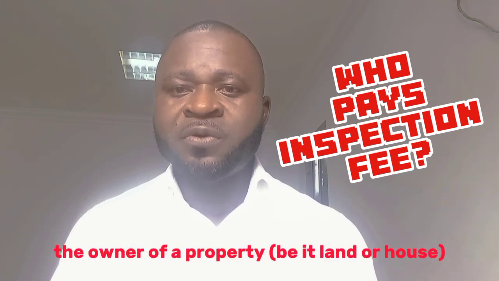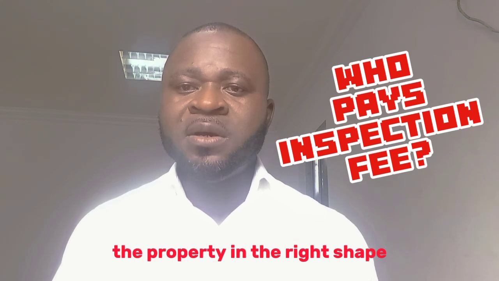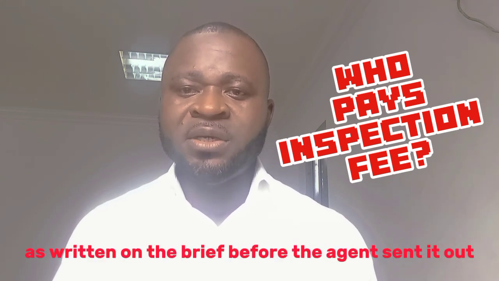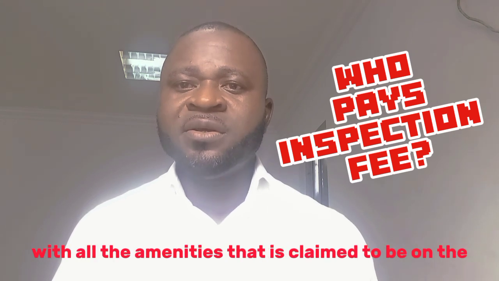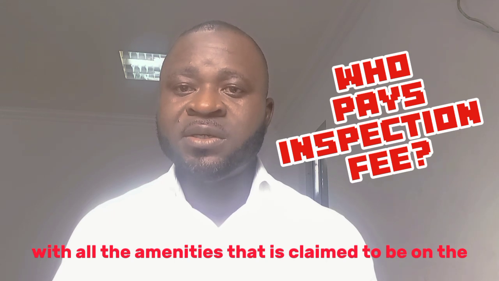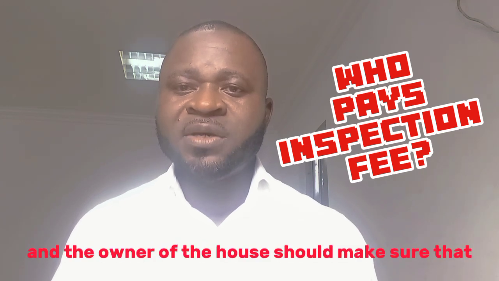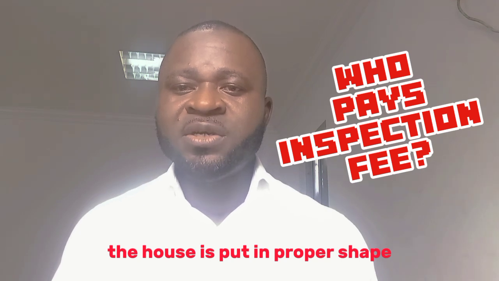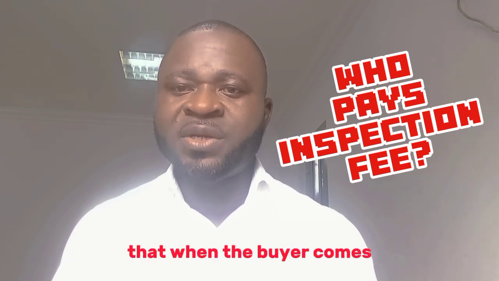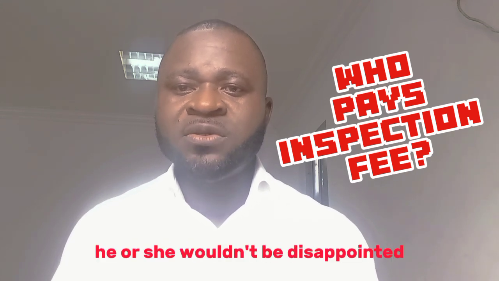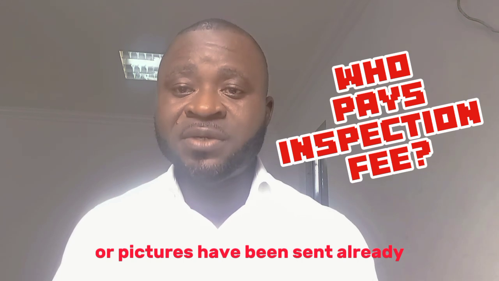The owner of a property, be it land or house, is responsible for putting the property in the right shape as written on the brief before the agent sent it out. So the property listings with all the amenities that are claimed to be on the brief should be intact, and the owner of the house should make sure that the house is put in proper shape. Or is it a land? Or the land should be put in proper shape so that when the buyer comes, he or she wouldn't be disappointed, based on the fact that a video or pictures have been sent already.